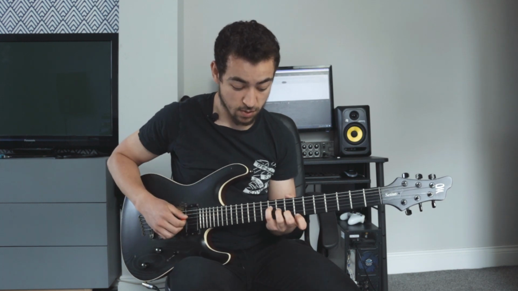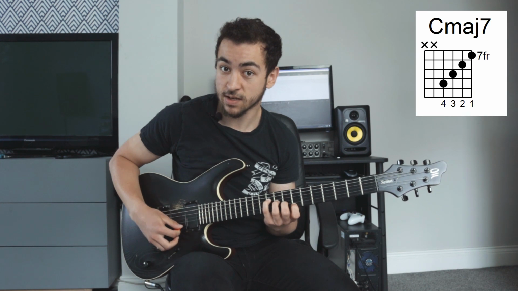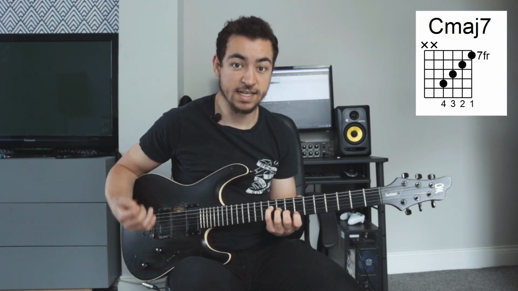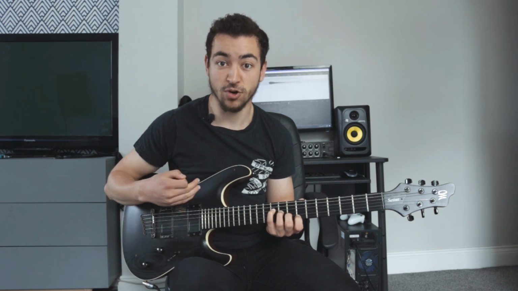What are drop voicings? Let's take a C major 7 in close position. So what that means is all the notes are as close together as possible, and it looks like this. And a drop voicing is basically where we drop one or two notes down an octave.